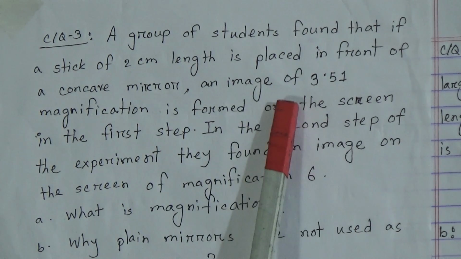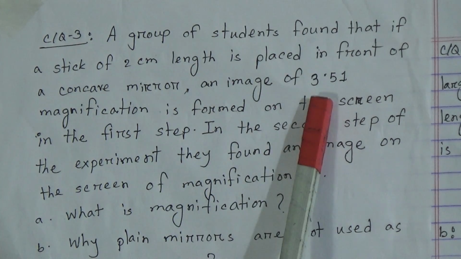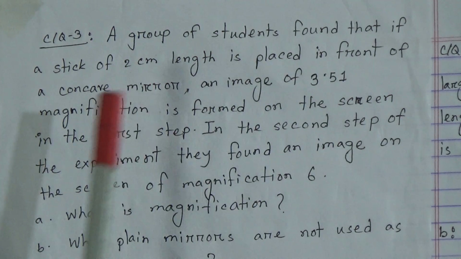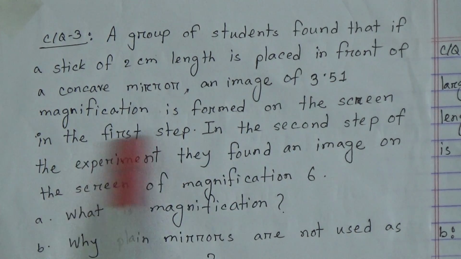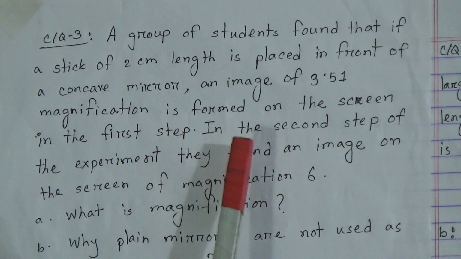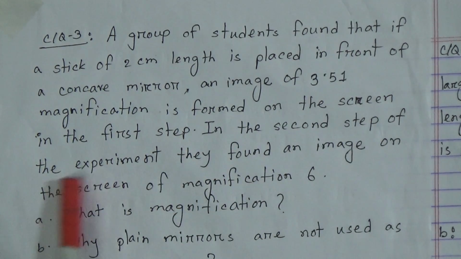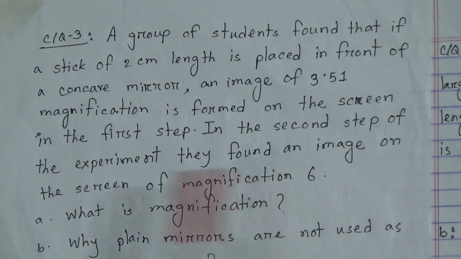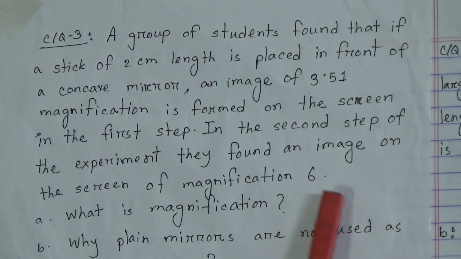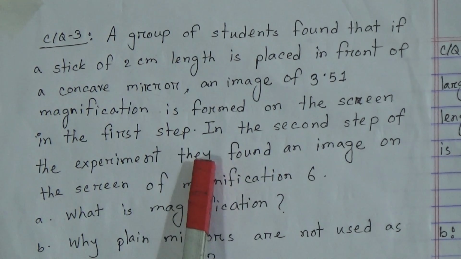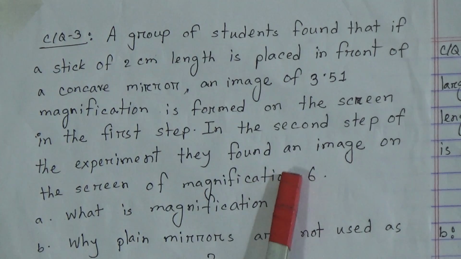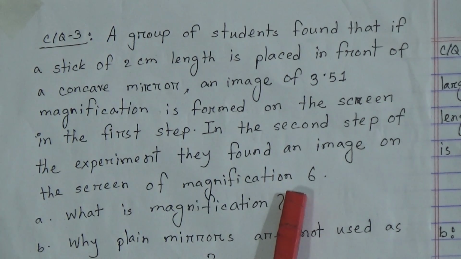Here given also the magnification is 3.51. And in the second step of the experiment they found an image on the screen of magnification 6.